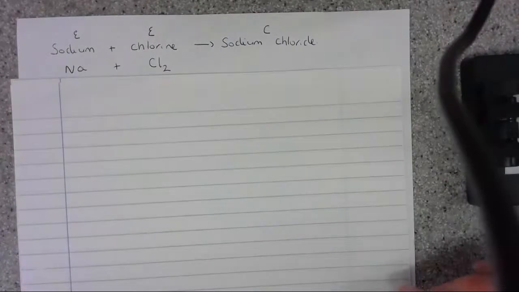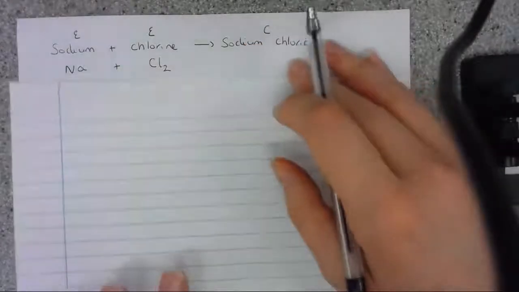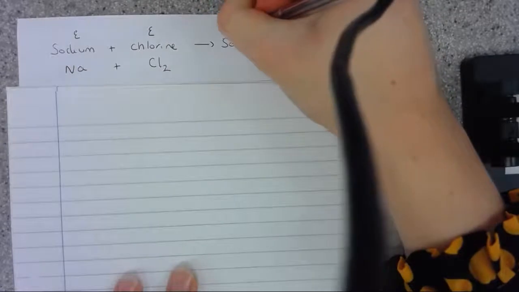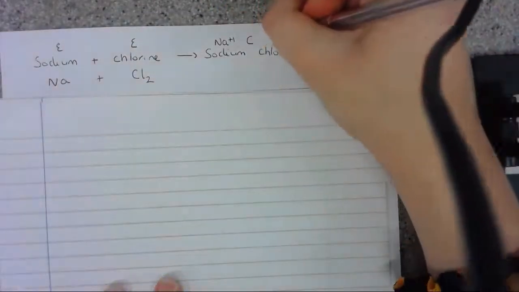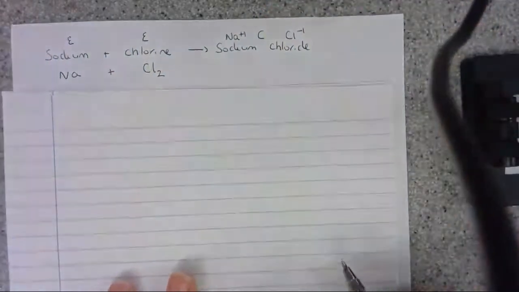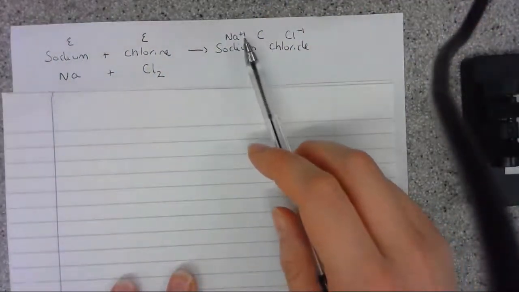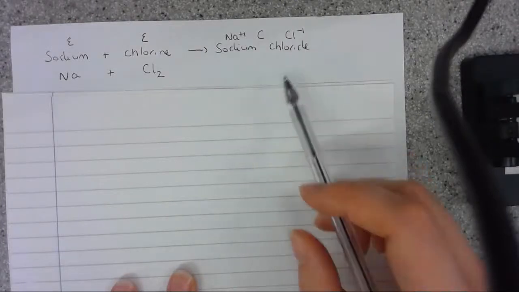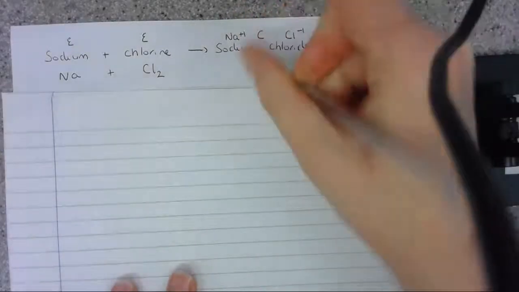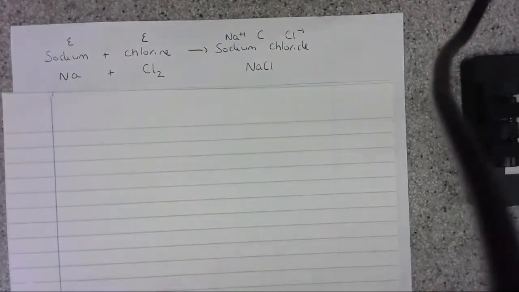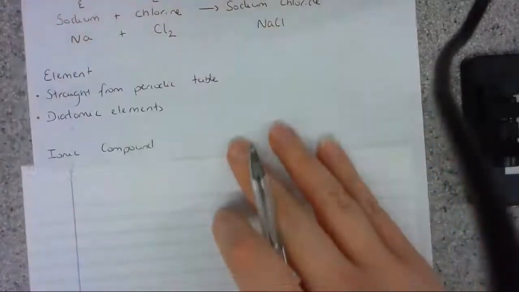And to work out the formula of an ionic compound, you need to use the charges on the ions. Sodium is in group 1, so has a charge of +1. Chlorine is in group 7, so will have a charge of -1. Your charges need to cancel. I've got a +1 charge and a -1 charge. Those charges cancel, so my formula is just NaCl. If your charges cancel straight away, you don't need to add any numbers to the formula. We're going to do another few examples of this below.